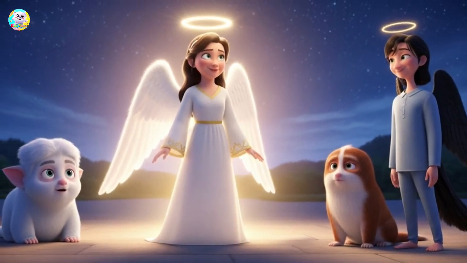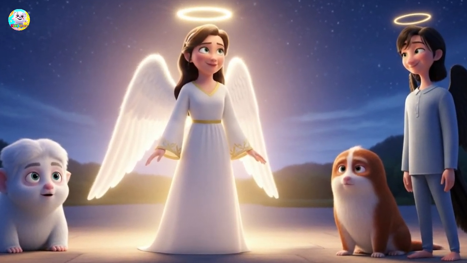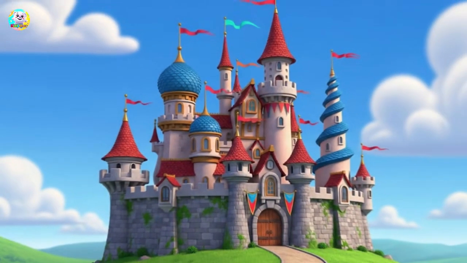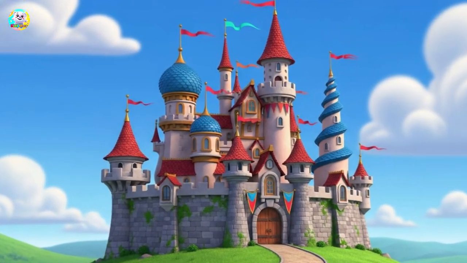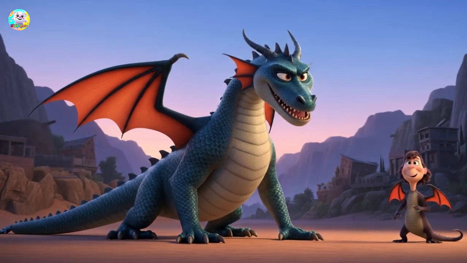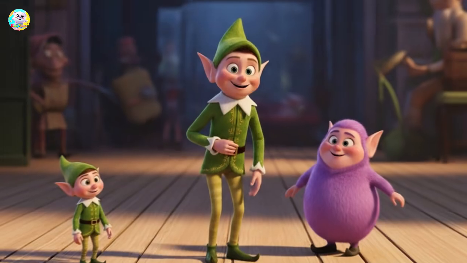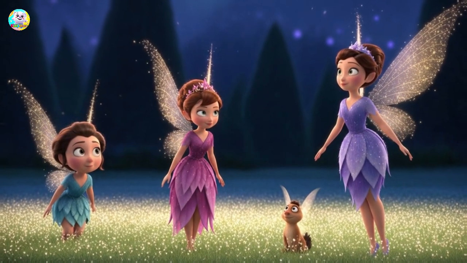A is for angel, shining wings so fair. B is for beast, gentle and rare. C is for castle towers tall and wide. D is for dragon, fierce fire inside. E is for elf, tiny and wise. F is for fairy, sparkling surprise.